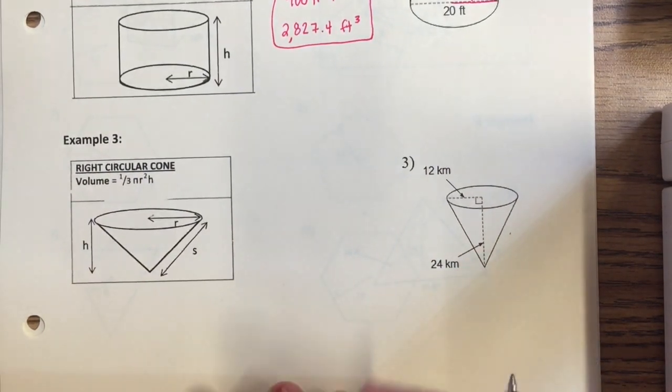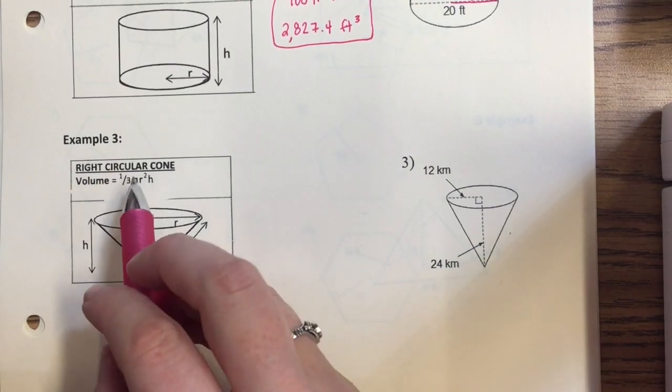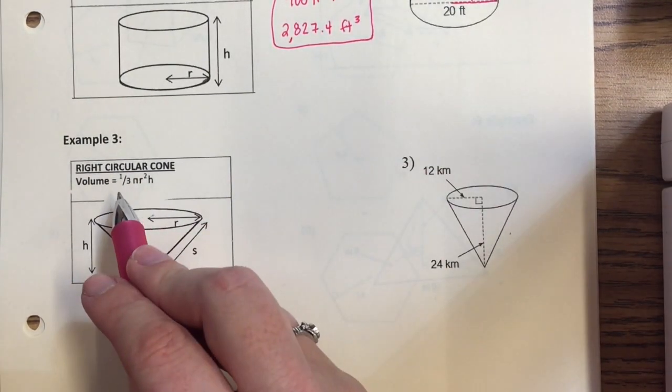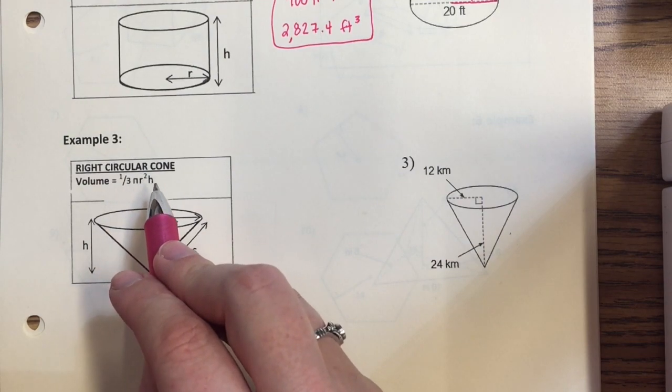Example 3, we have a right circular cone. So the base is circular. So my formula is 1/3 pi r squared times height.